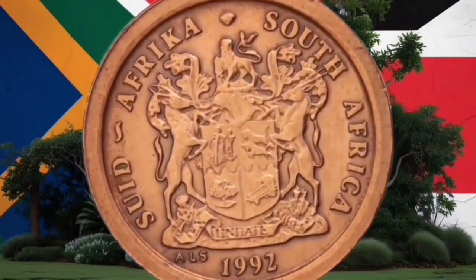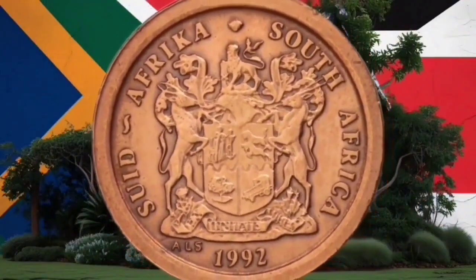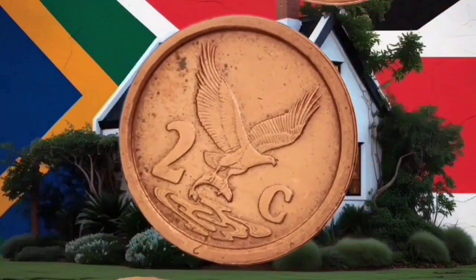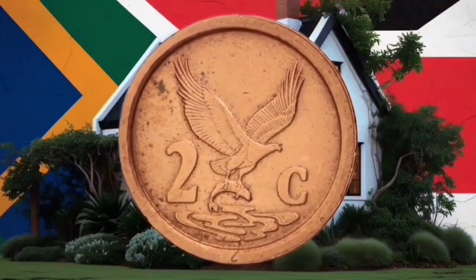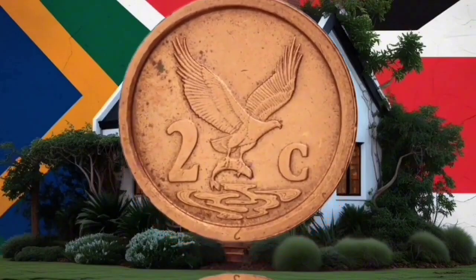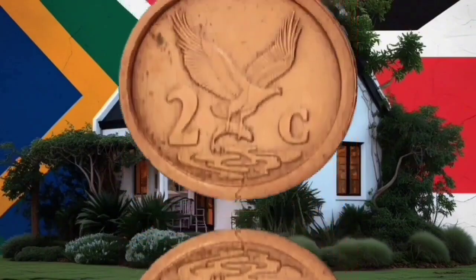The obverse side of the 1992 2-cent coin features the national coat of arms of South Africa, which was used until 2000. This version of the coat of arms displays a shield flanked by 2 wildebeests, symbolizing strength and pride.